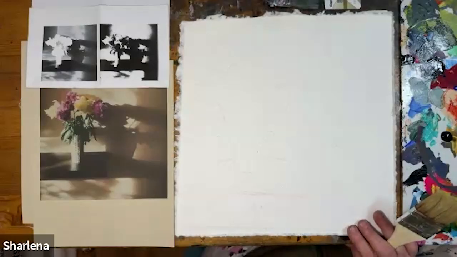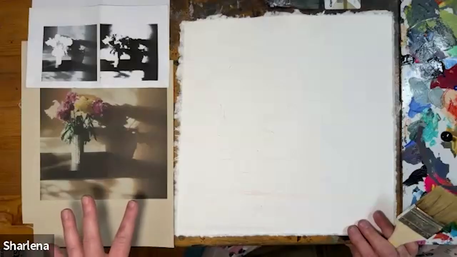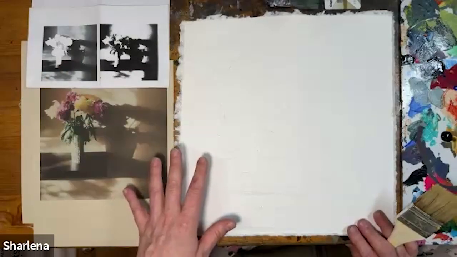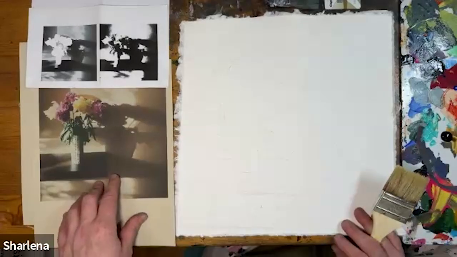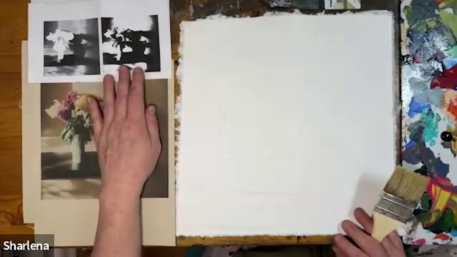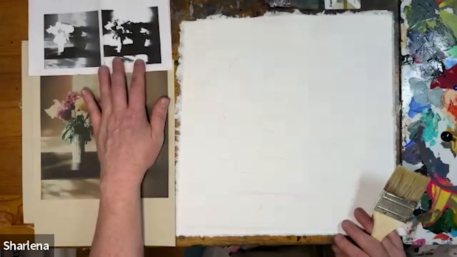I'll demonstrate the first part. Just talking about which color value to choose and how to approach going in.